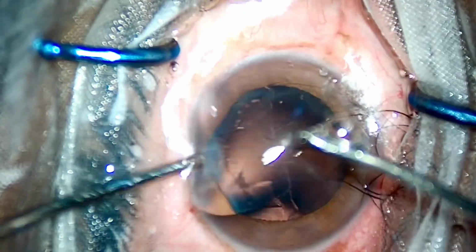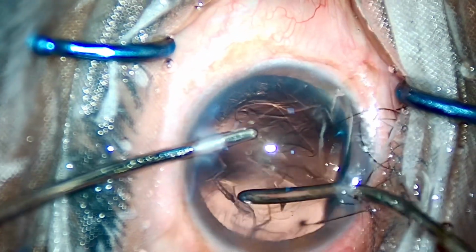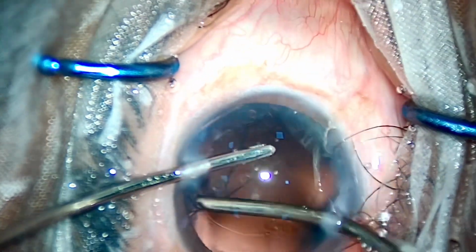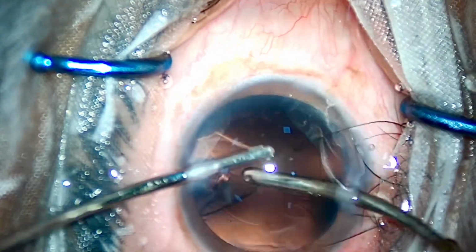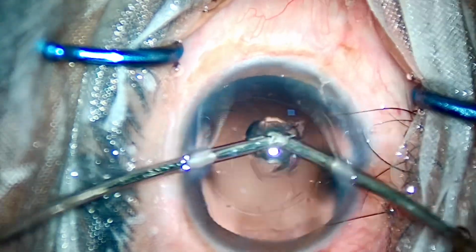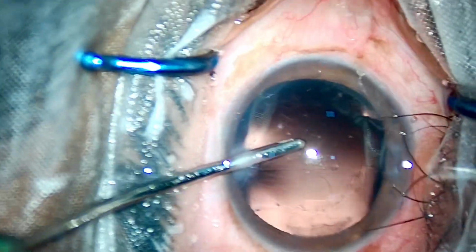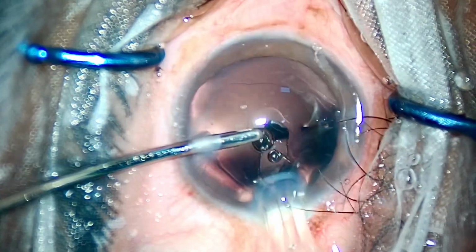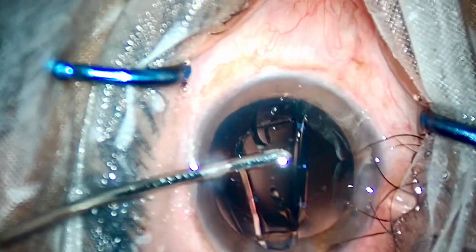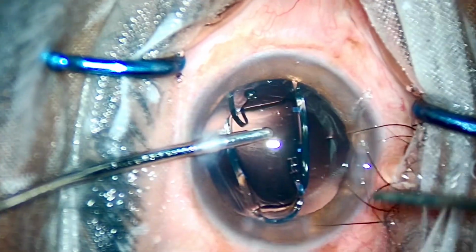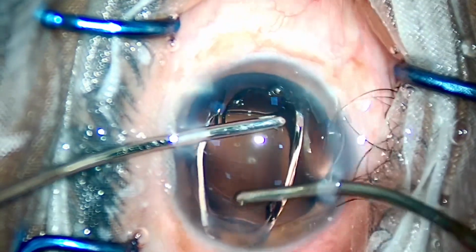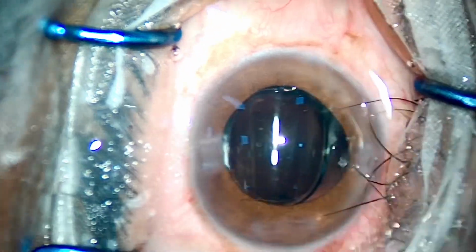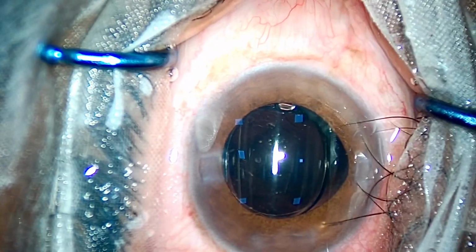One point to note, which I told you earlier as well, is it is always good practice to do irrigation and aspiration with bimanual cannulas. I have used coaxial just once in my life. I was always in the habit of using bimanual for I and A because the coaxial cannula, being thick, when you put it inside the main port, causes gaping of the main port, increasing the chances of surgically induced astigmatism.